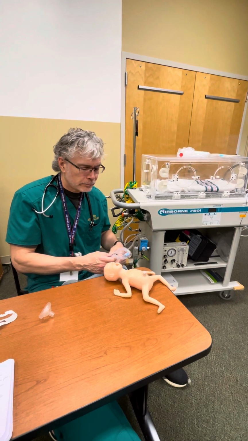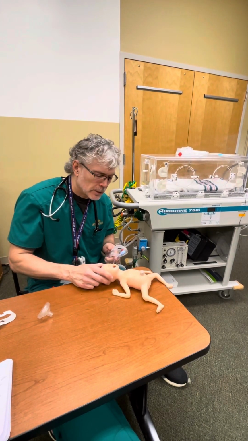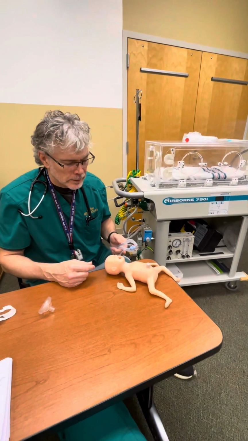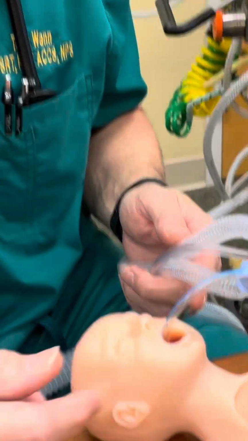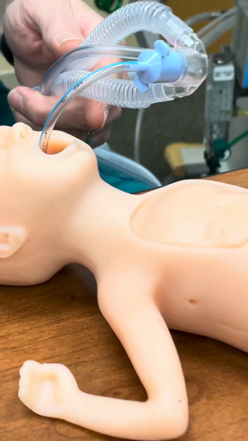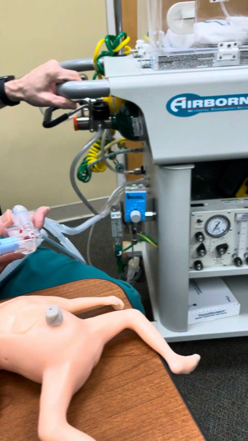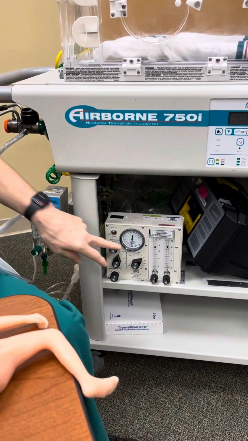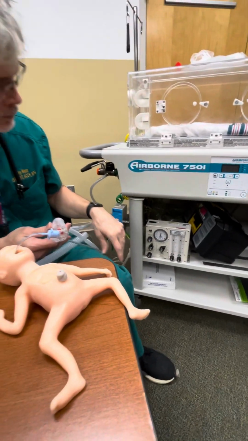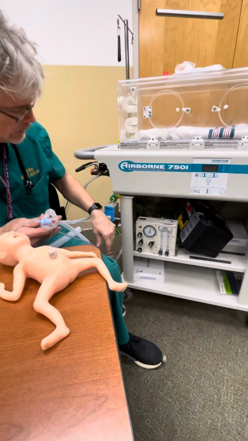So, I don't know if you can see with the camera, but if you zoom in, this little neonate that we have right here, we're getting good chest rise. So we are working with the Airborne 750i. This is pneumatically powered. This is not the digital one, okay?